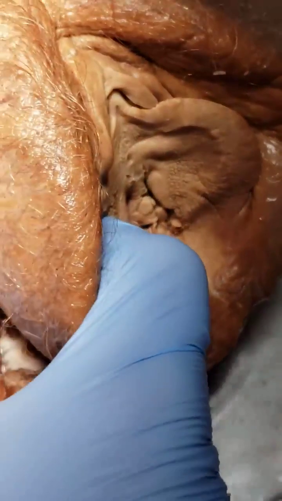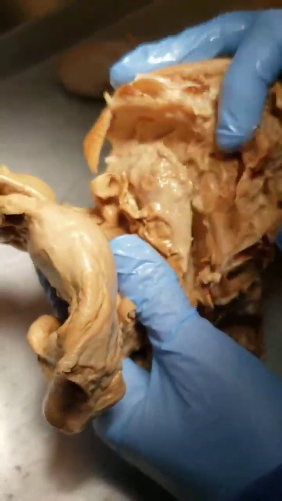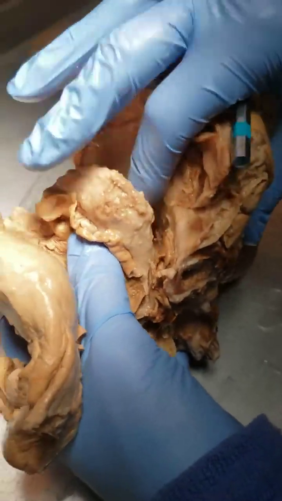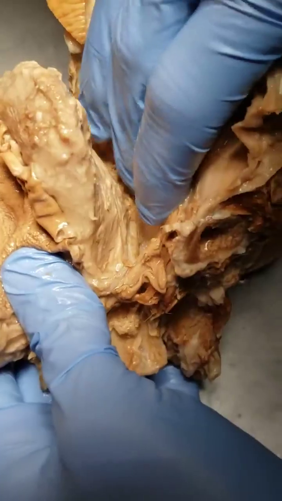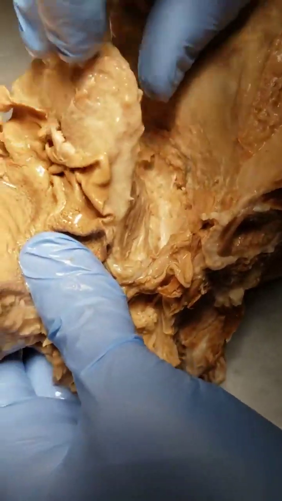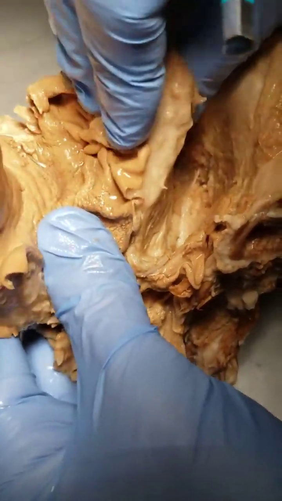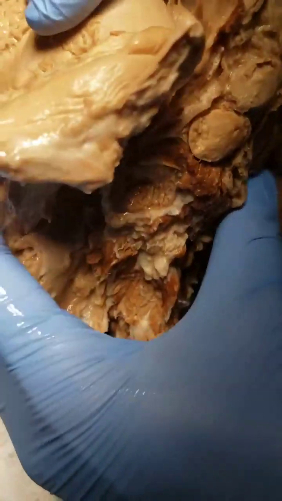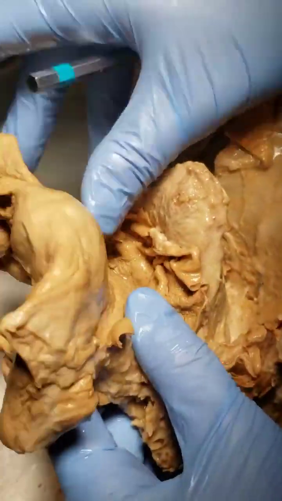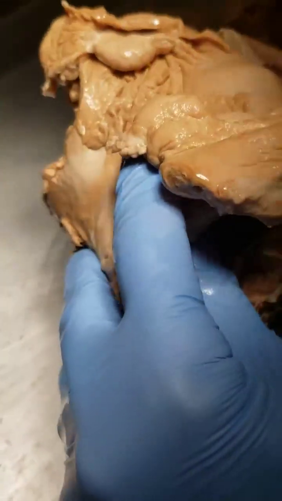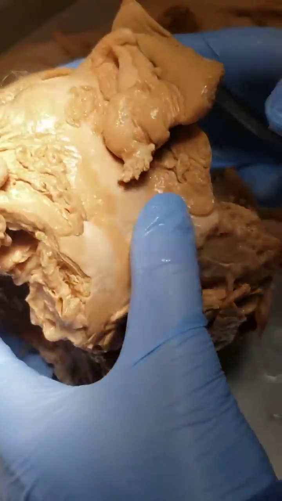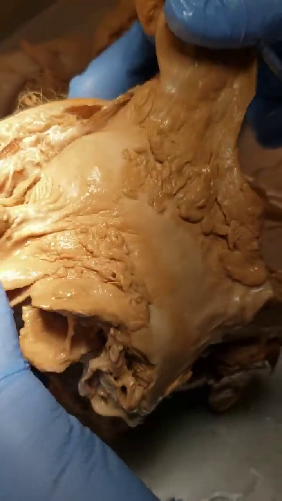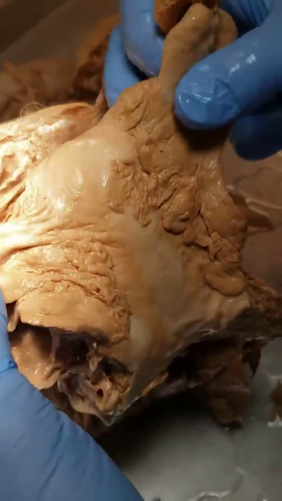All right, so just to give you a perspective of this specimen, you see that right behind the pubic bone here, we have the presence of the bladder, and we have, of course, the uterus. And the uterus is basically anteroflexed, so it means it's tilted forward. And now we're looking at the posterior aspect of the uterus.